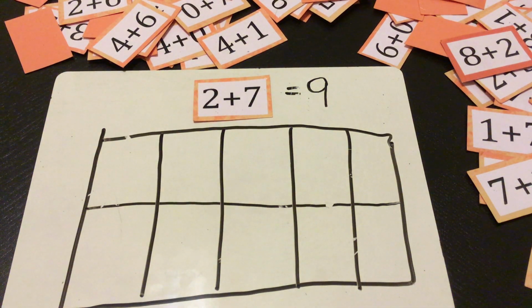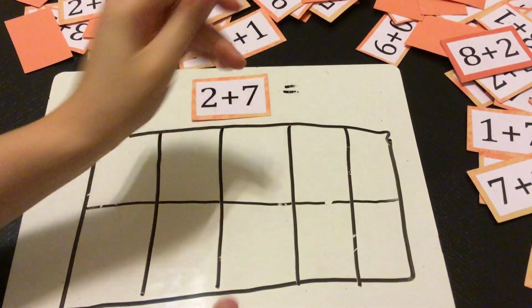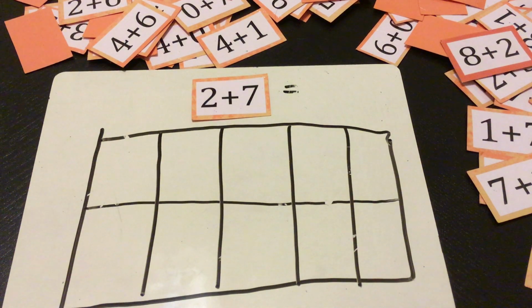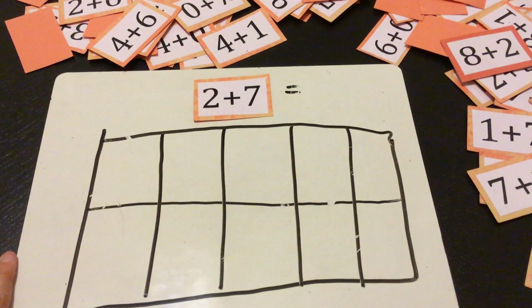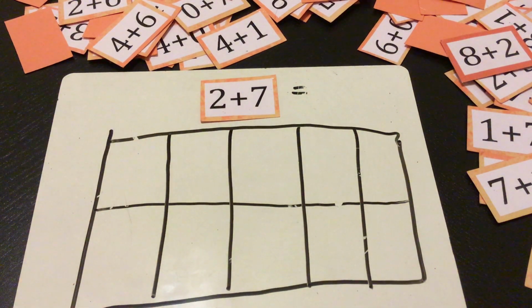But sometimes our fingers are just easier, and our fingers are with us everywhere. So let's do the same addition sentence with our fingers. Now, the problem with our fingers is that when our numbers get higher, like when we get to first grade, they're not as easy to use. But they are a kindergarten strategy that we can use, and they're like using a 10 frame. So let's practice with 2 plus 7 before we go.